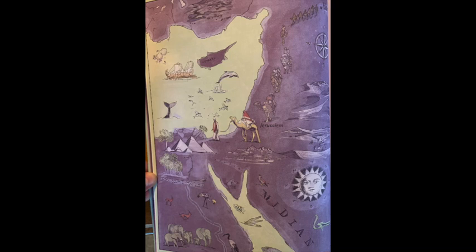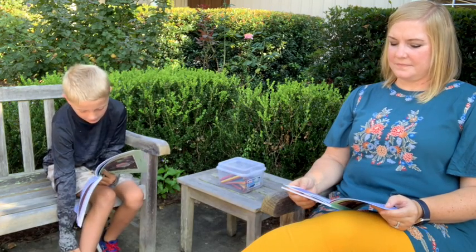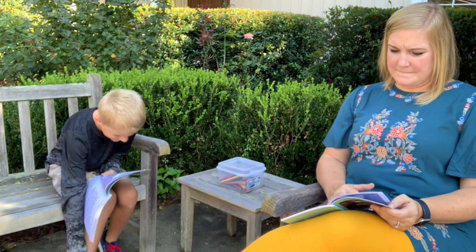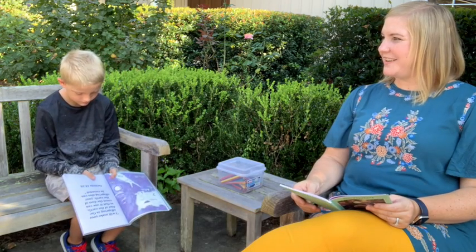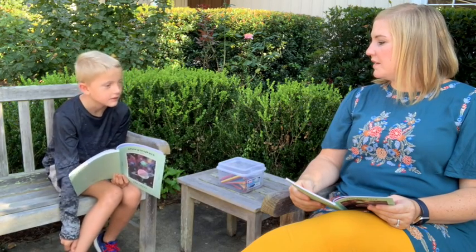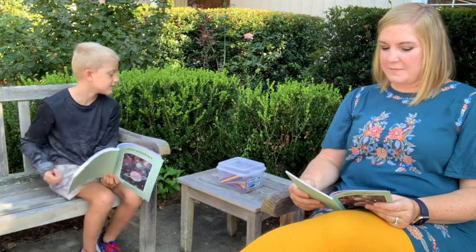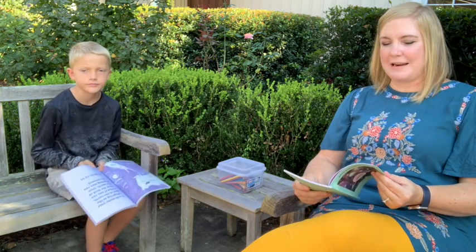So what else do you see on the map? People. Animals. What kind of animals are you looking at? Mostly camels and elephants. Do you see any other important details on that map that you want to share? No, not really. What other details on a map might be important? Oh, I see. A compass. Yep. So you'll know which way the map is turned. All right, so let's read our story to find out why we are looking at a map today.